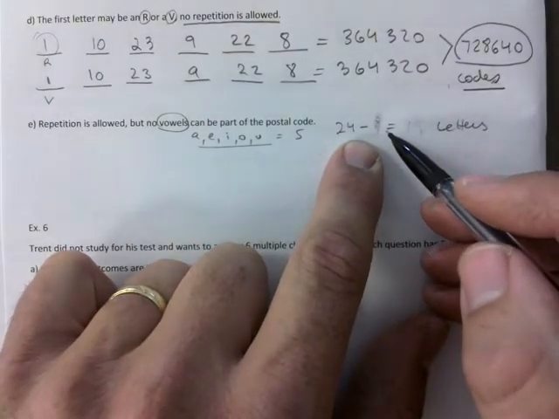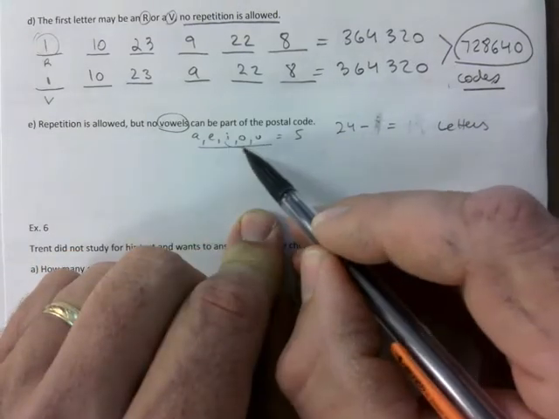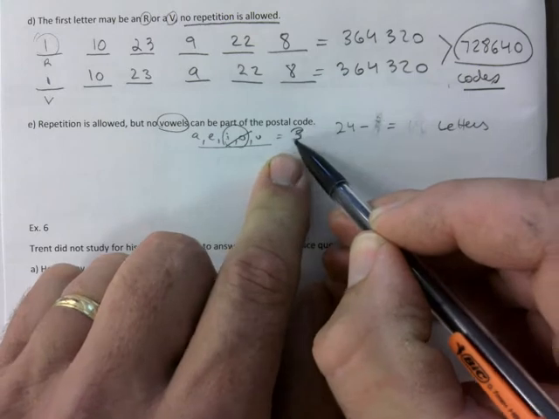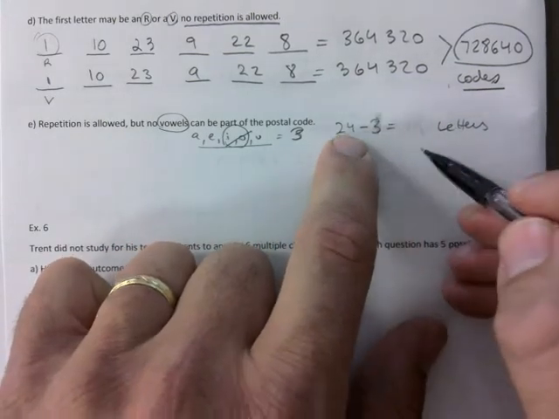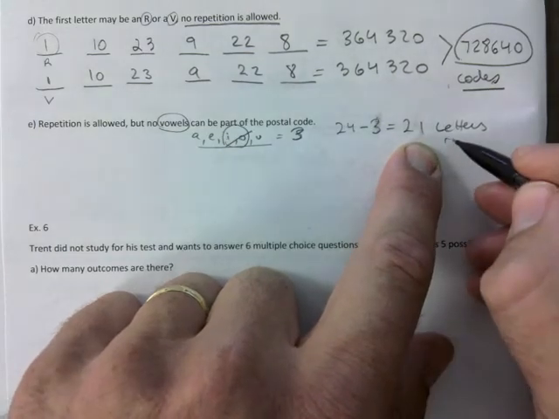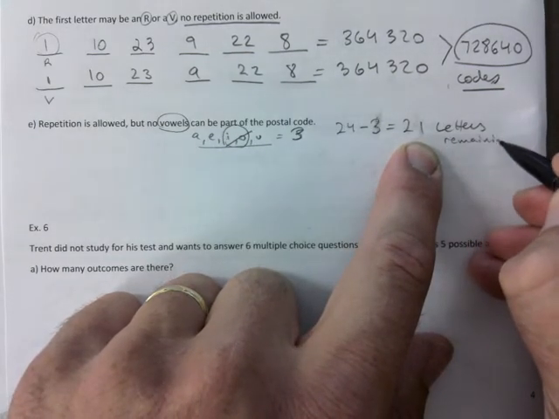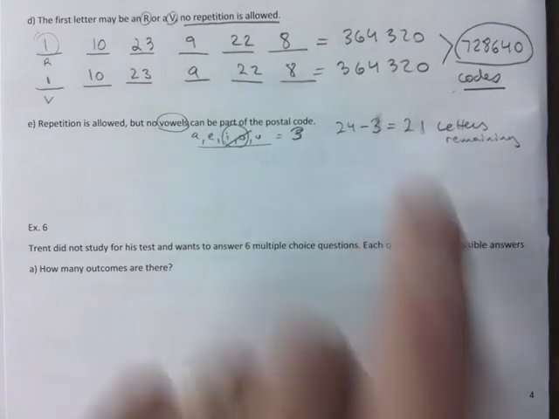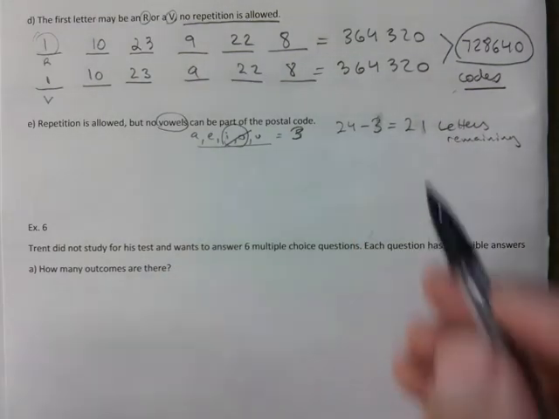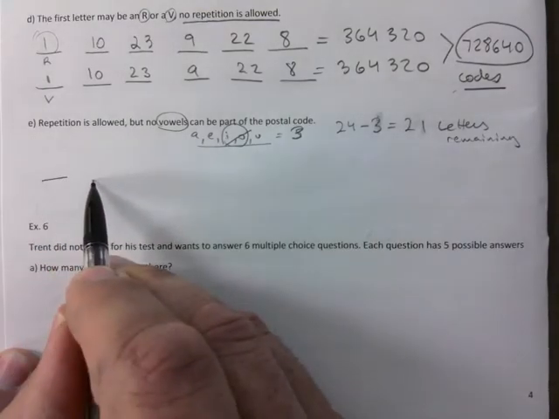This is pretty good. I like that. I and O has already been taken away, right? So really, there's only 3 more that I need to take away. 24 minus 3 is 21 remaining. Or you went 26 minus 5, you'd still get 21, right? So there we go.